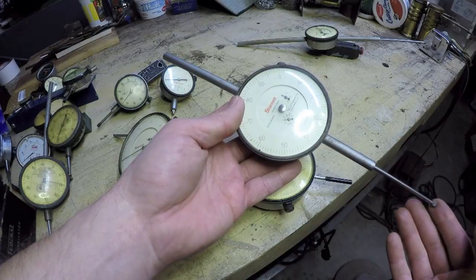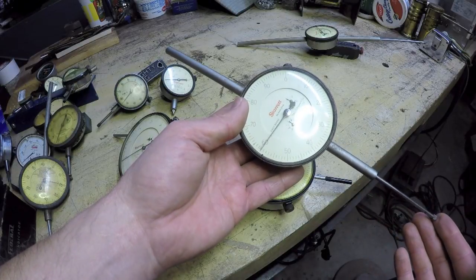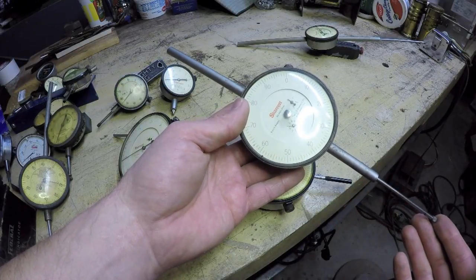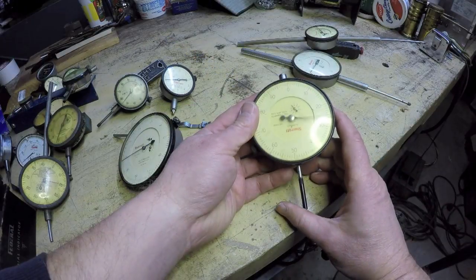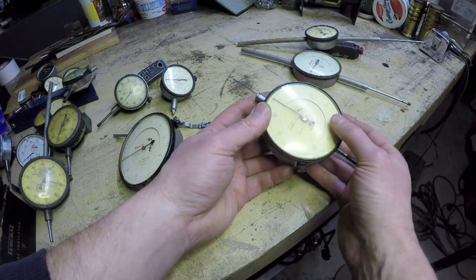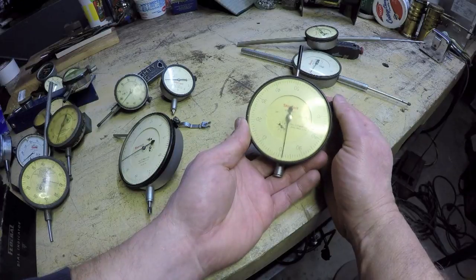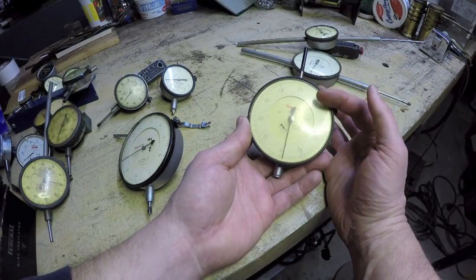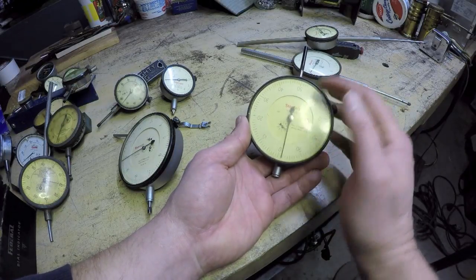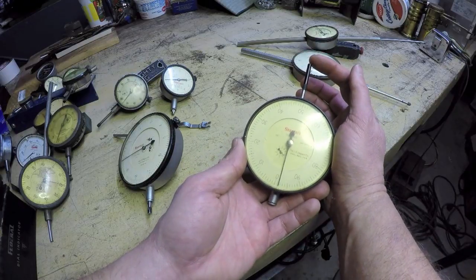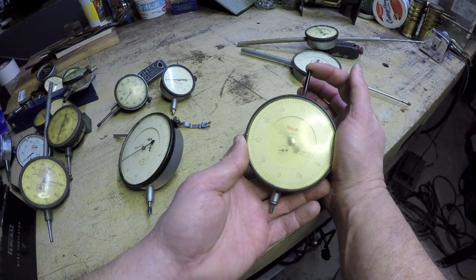This one also works really well. This one's a little noisier. I notice these larger ones tend to have noisier movements. This one's interesting because if you orient it so that you can read it like on the other ones, the actual rod is in the top. Okay?